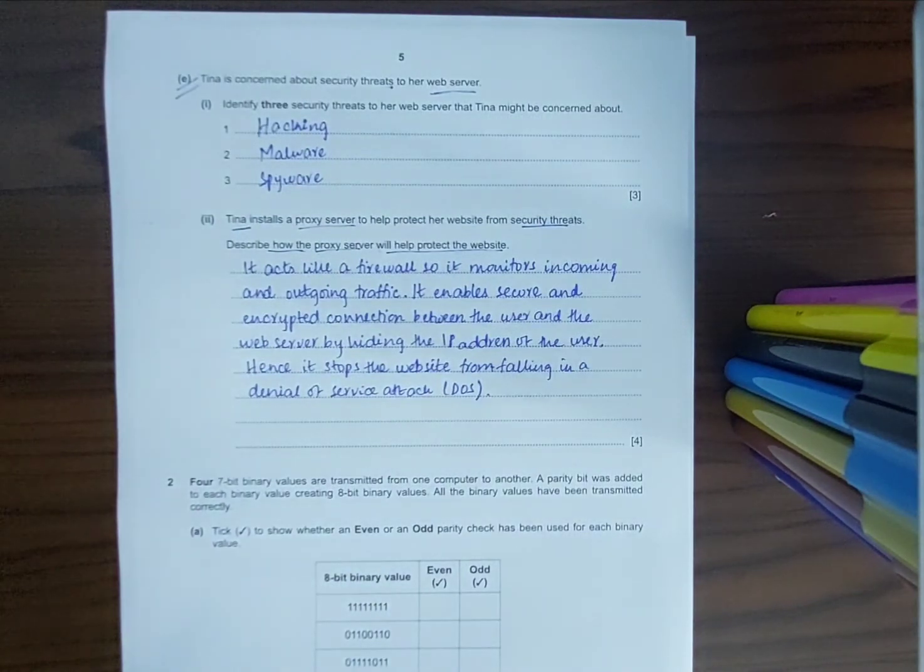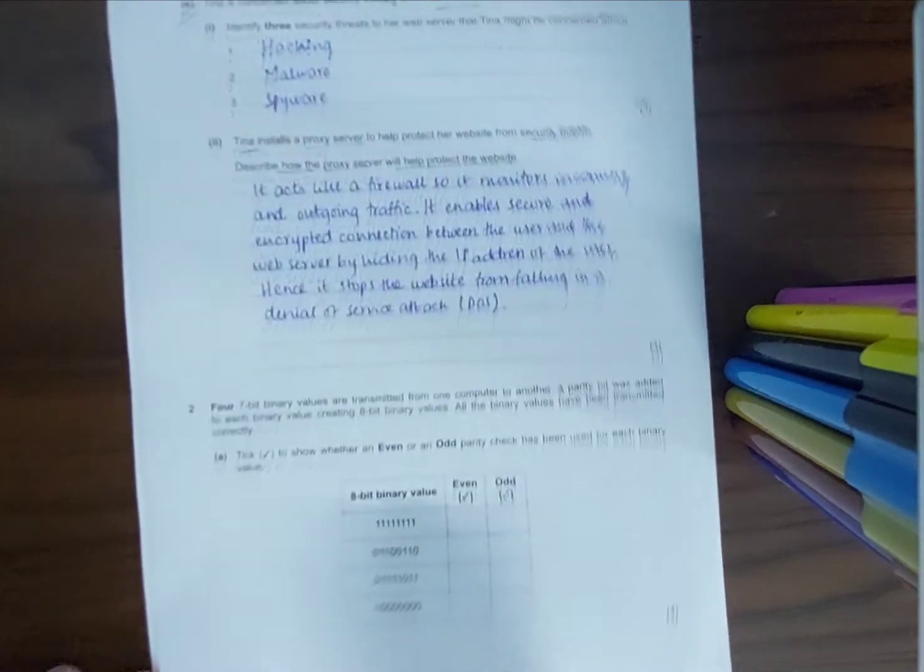Okay, so fine then. DOS attack, because in denial of service attack, numerous requests are sent to the web server at the same time, and obviously the server times out, because it can only process a set number of requests. So when numerous requests are sent down, it times out, and the user's legitimate request is unanswered. So when proxy server is sitting in between, it can obviously stop the website from falling in a denial of service attack. Then question number 2.